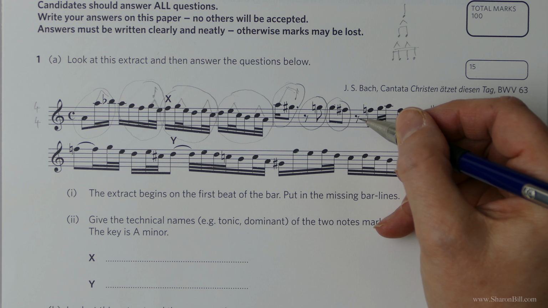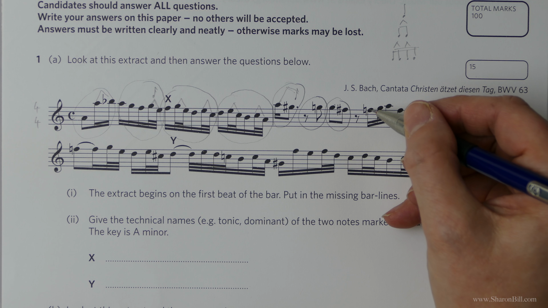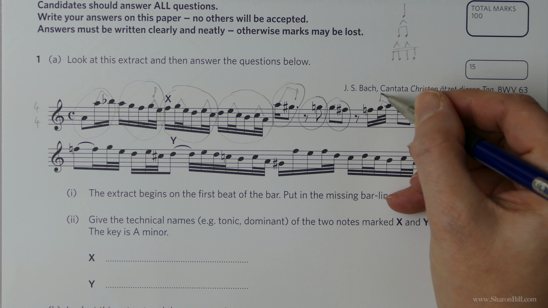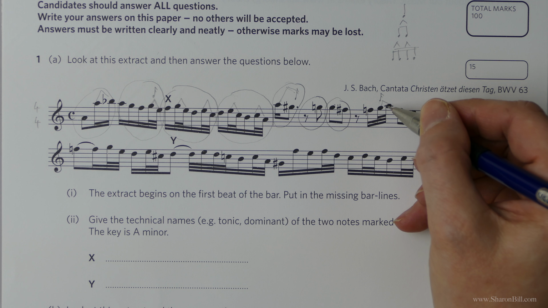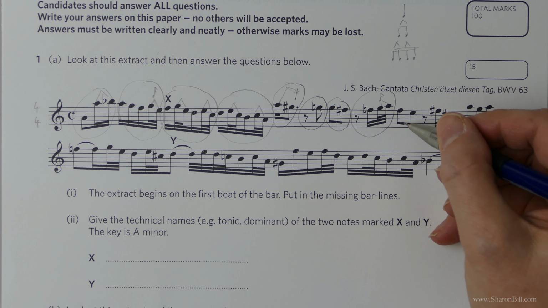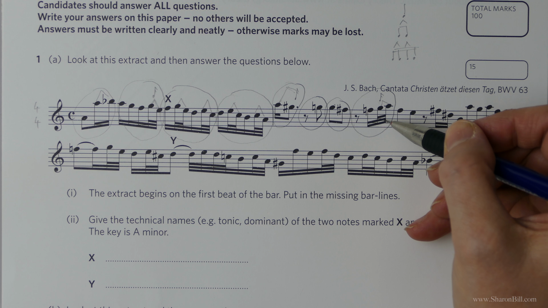So here we have 1 quaver, 1 half of a beat, and we have a semiquaver, a 16th note, and those 2 give us a semiquaver or a 16th note. So that's our beat there. 2 quavers equal a crotchet. Oh, actually 1, 2, 3, 4, that's our bar done.